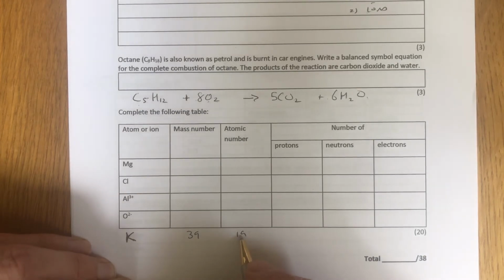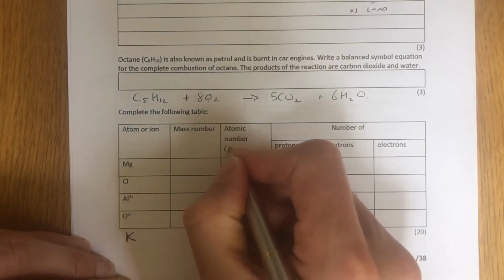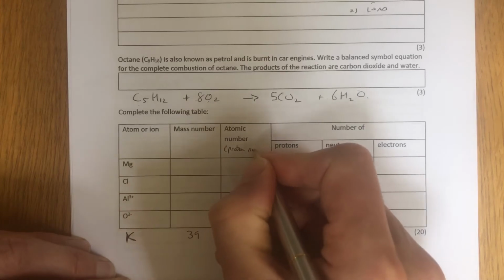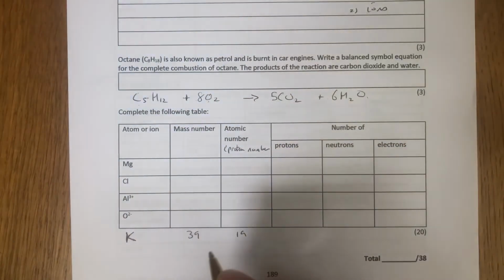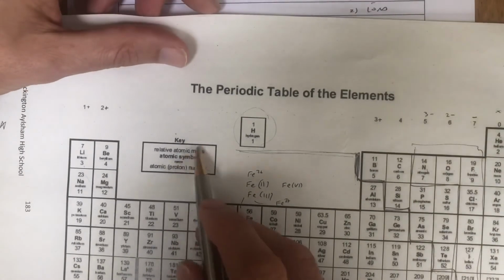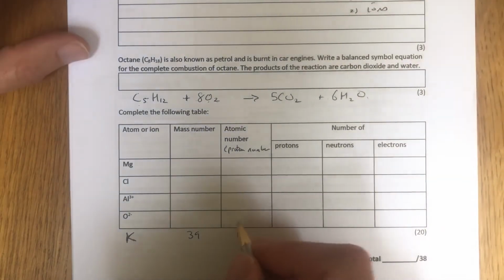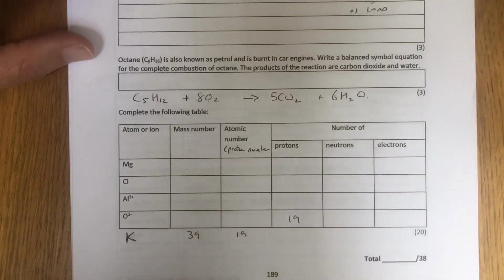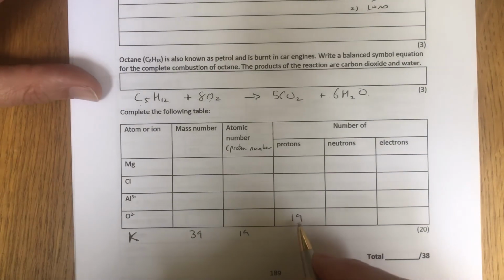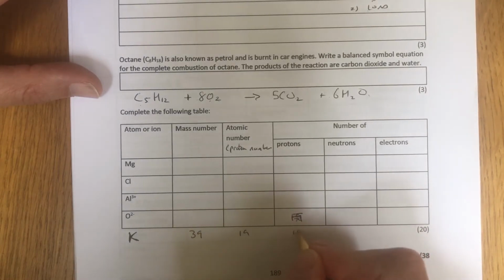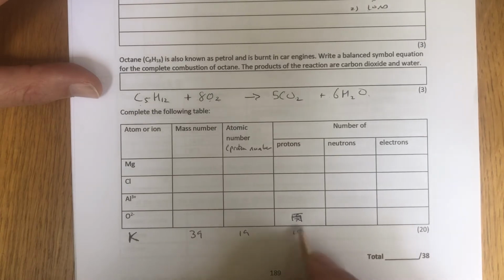Now, the atomic number is sometimes known as the proton number. And if you can't remember that, it's really handy, there is a key on the periodic table, and it tells you beneath the name is the atomic or the proton number. So that tells you that's the proton number. So there's going to be 19 protons. That's there for the potassium, 19. The number of protons never changes. So atoms cannot lose or gain protons.